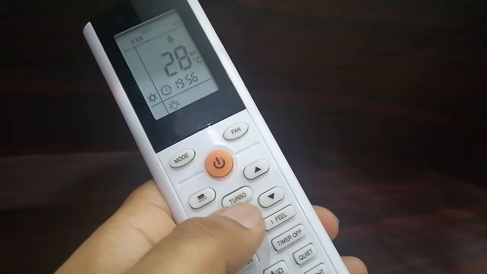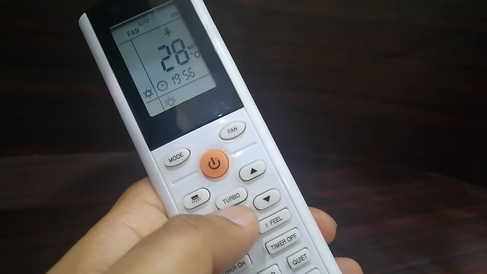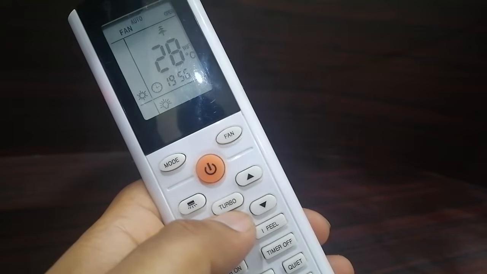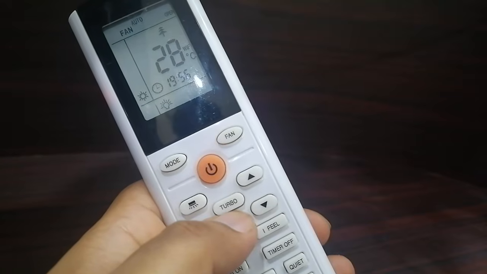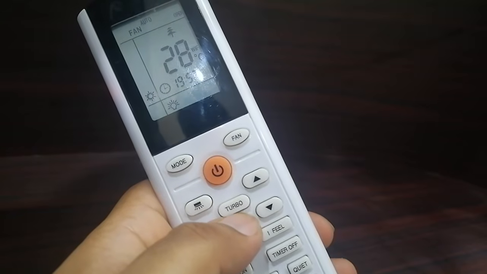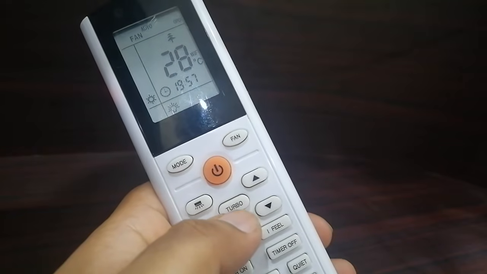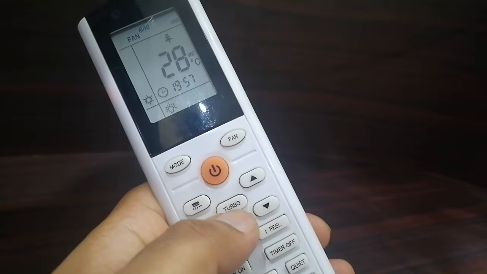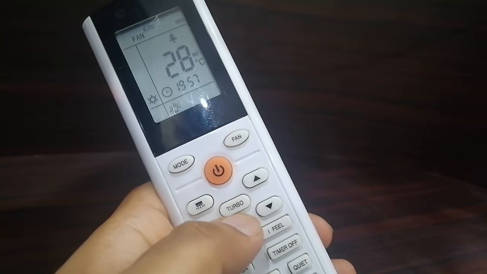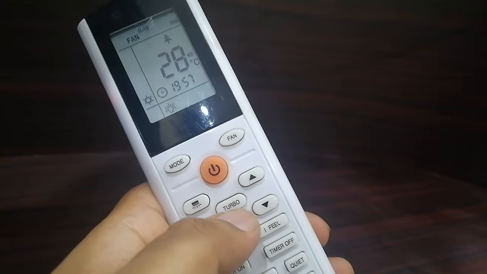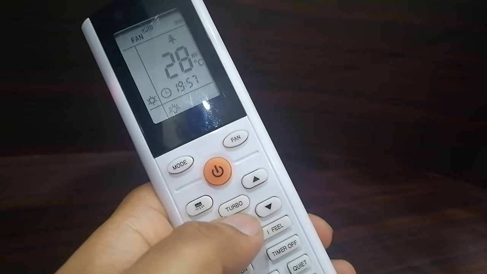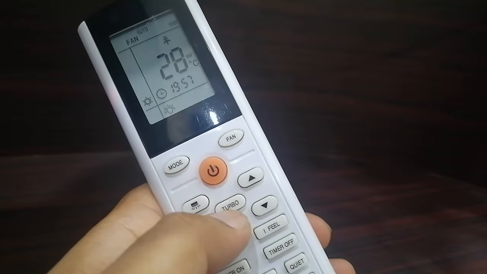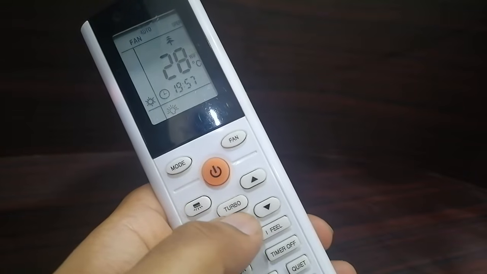Next, I will talk about the turbo button, which is most useful if your room is hot and you want to cool it quickly or heat it. Just press this turbo button, and the air conditioner will use its maximum power to cool or heat the room. If you have selected the cooling mode, it will cool the room. If you have selected heating mode, it will heat the room.